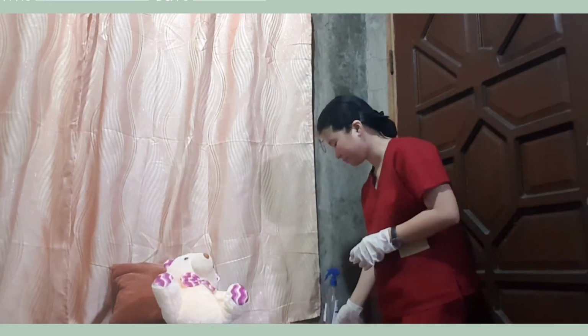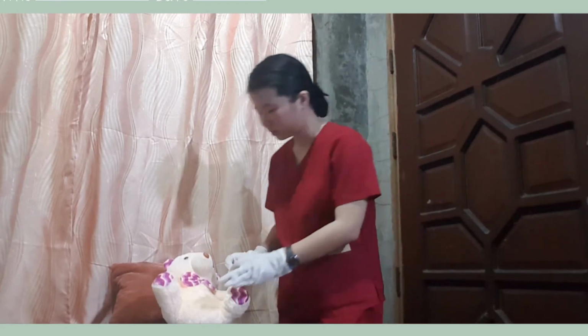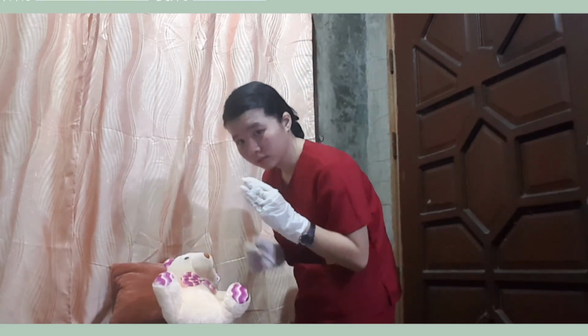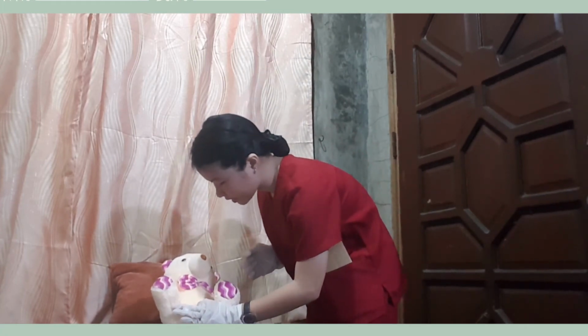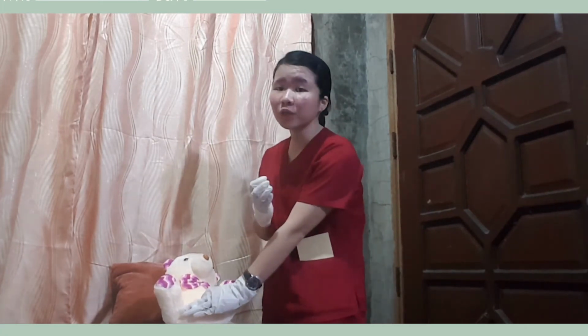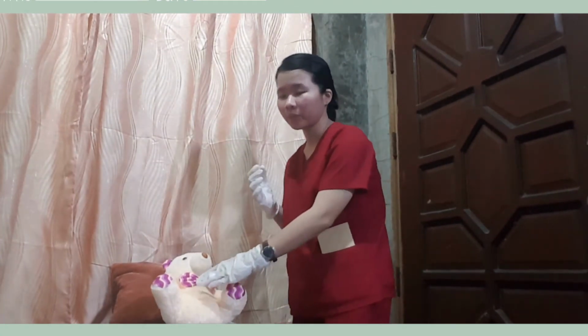And let it dry. And after that, you're going to pinch the site with the non-dominant hand and insert a cotton between the third and fourth finger. This is to ensure safety and reduce anxiety for the patient. The cotton is on the third and fourth finger. Now we're going to pinch the site.